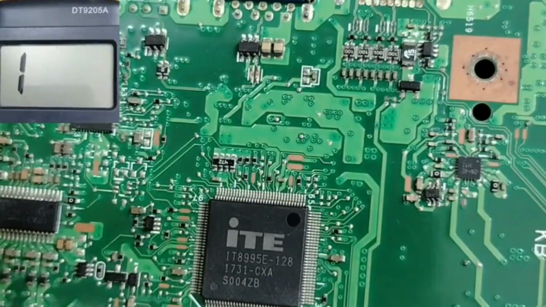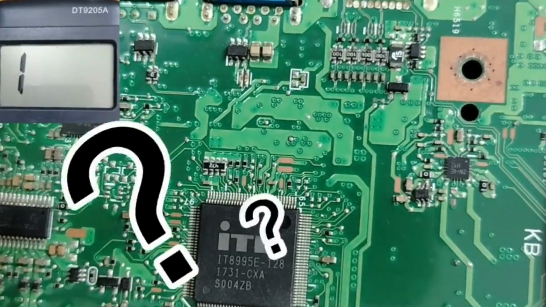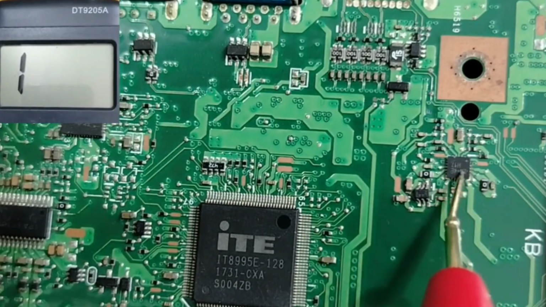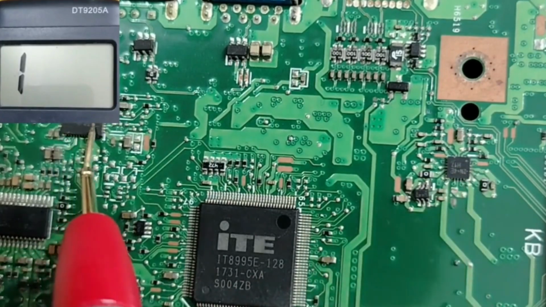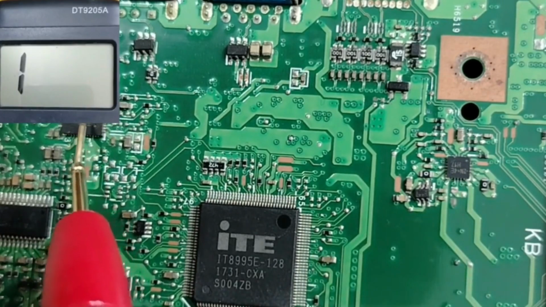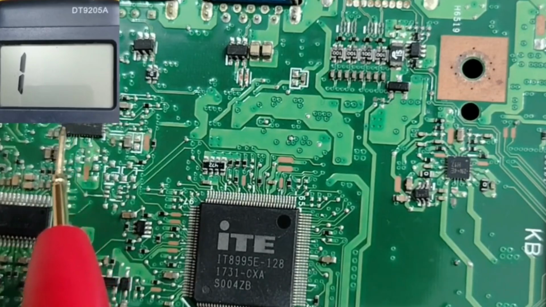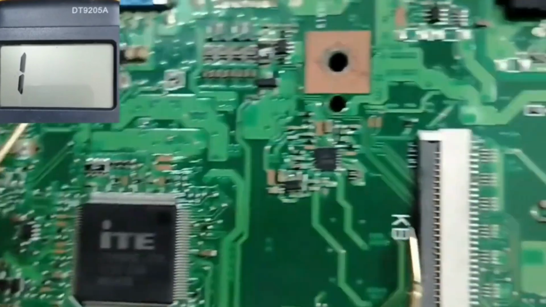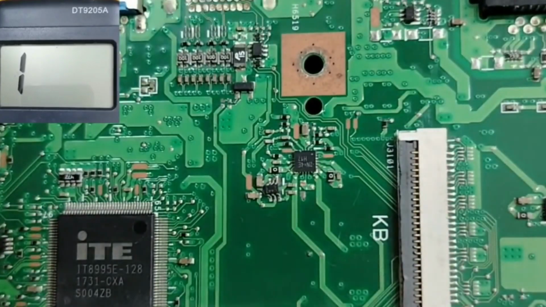What about ICs? Many of you will wonder how to test IC. So basically to test IC, like this one for example, and this one, basically you have to get the data sheet for the IC, okay, the data sheet to test the IC. But we can use a technique to know whether the IC is good or not. How?